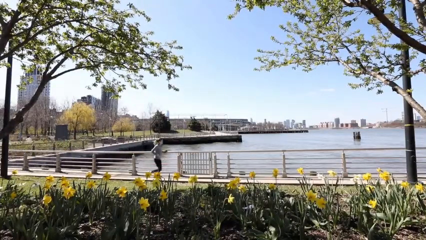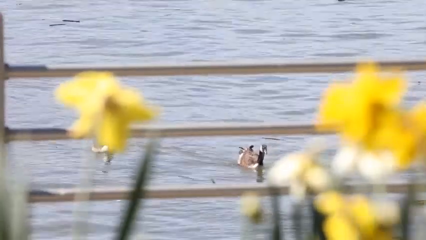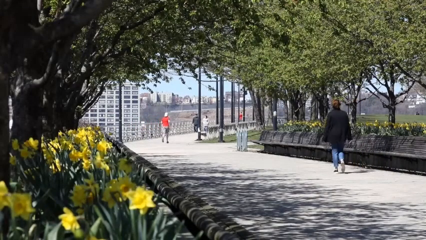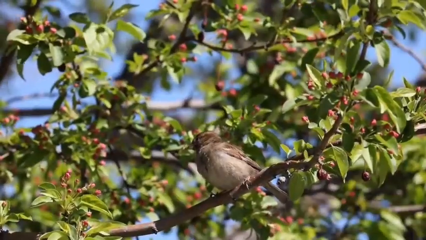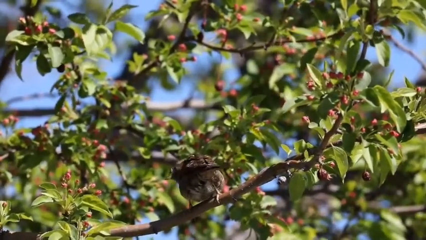Welcome to Hudson River Park. This is where lots of kids just like you can explore and learn all about what makes the Hudson River so special. This section of the river is located right between New York City and New Jersey. What sort of living things do you see in Hudson River Park?